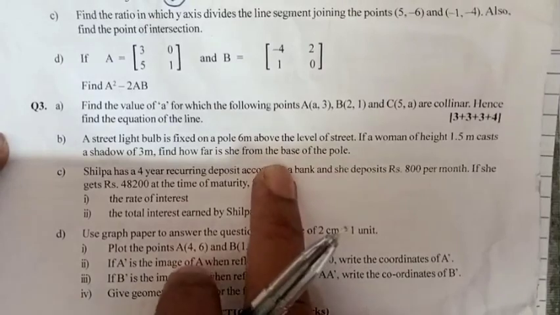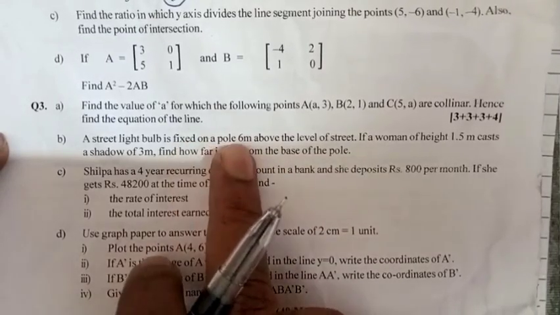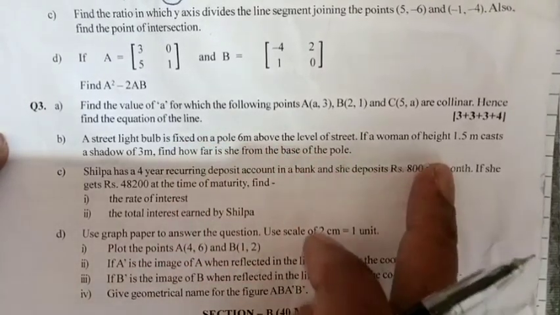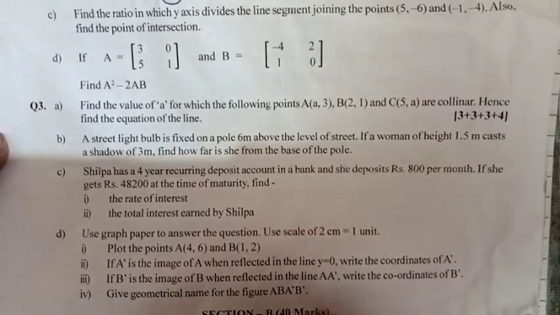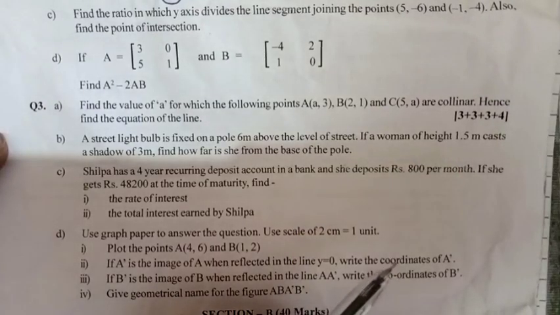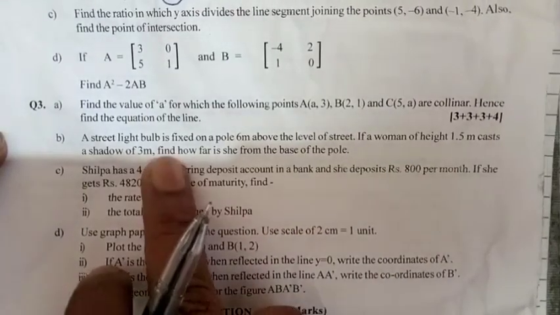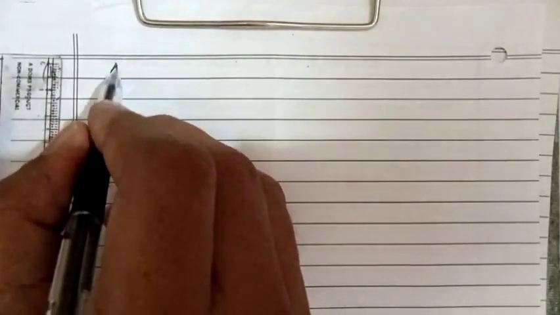So in the diagram we have to show a pole which is 6 meters in height and a woman which is 1.5 meters in height, and the woman is casting a shadow of 3 meters. So let's see how we will draw the diagram for this. So diagram will be like this. See, first of all you will consider a pole. Let AB be considered as pole which is 6 meters in height.